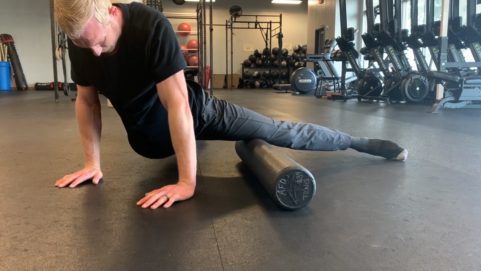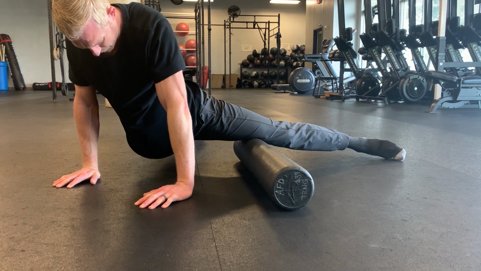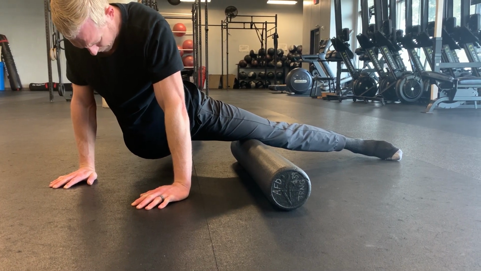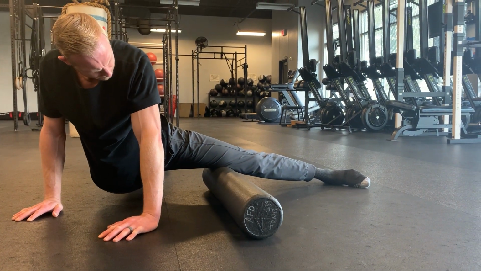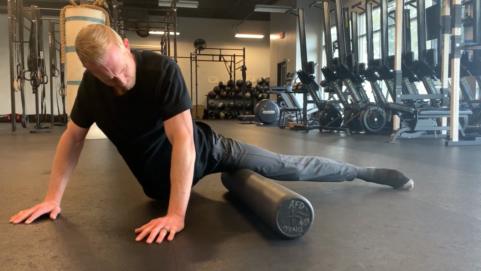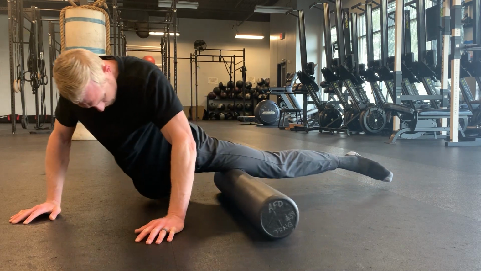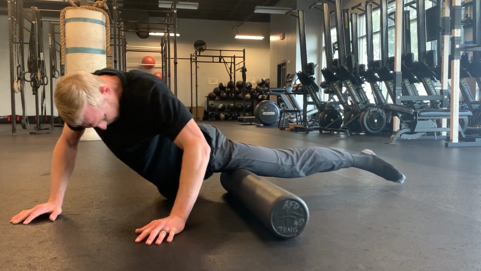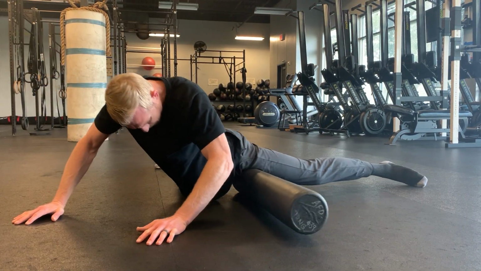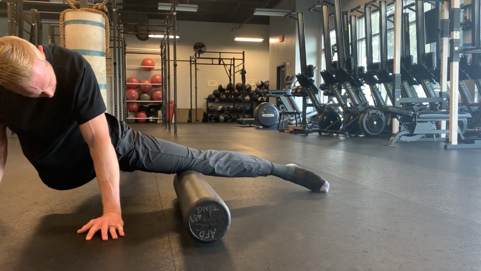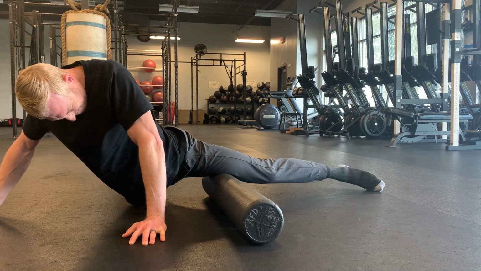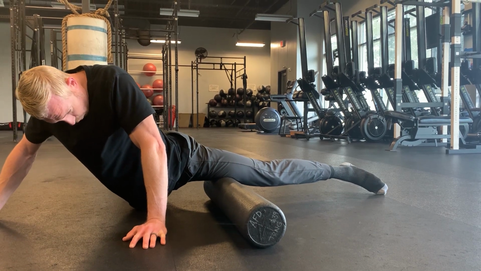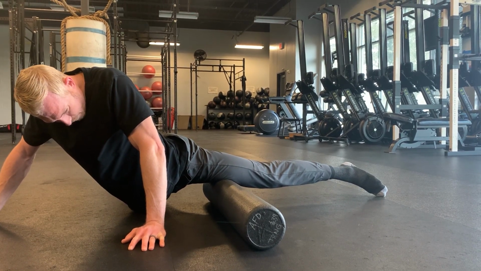Next, position yourself as so on the foam roller. Note how Coach Matt's leg is turned out. We are aiming to hit the medial quad / groin. This is another great spot to find an area that's particularly troubling. Hang out and just breathe.